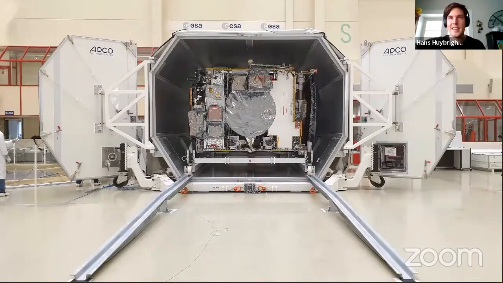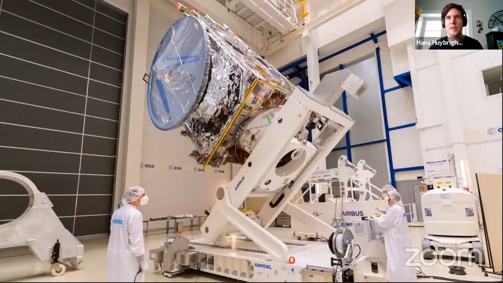This is a picture from earlier this year when the spaceship arrived at the space agency where I work. It's in the big box behind me. This is what's in the box. And here you see it completely unwrapped. So that's our spacecraft or robot that's going to Jupiter to study the moons for us so that we don't have to go ourselves.